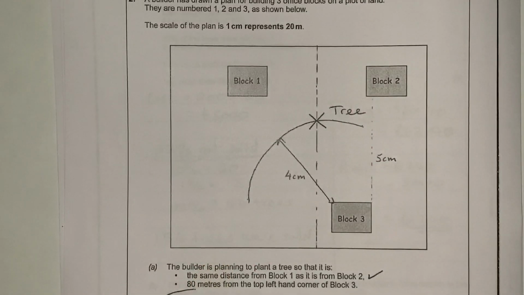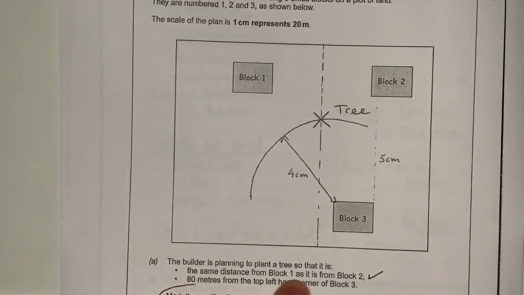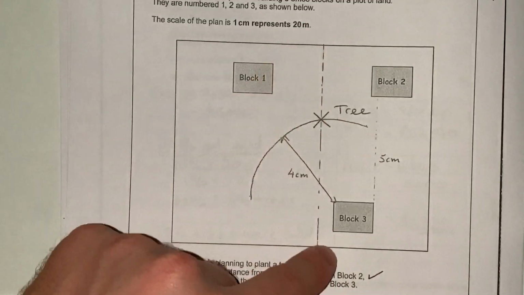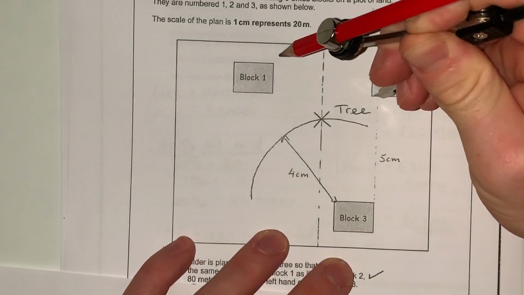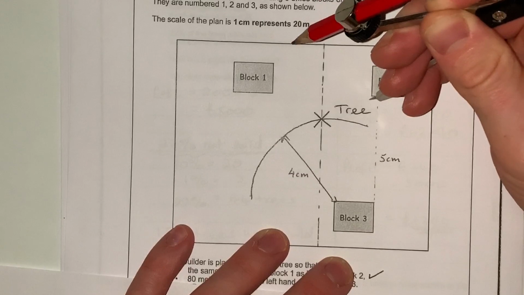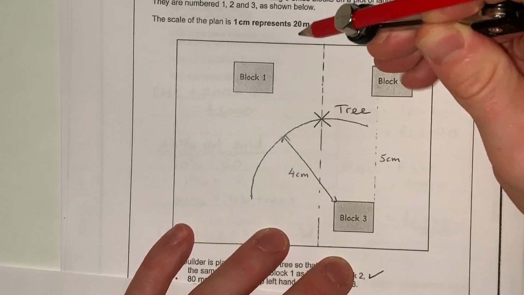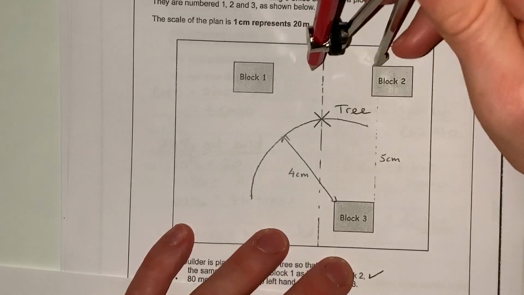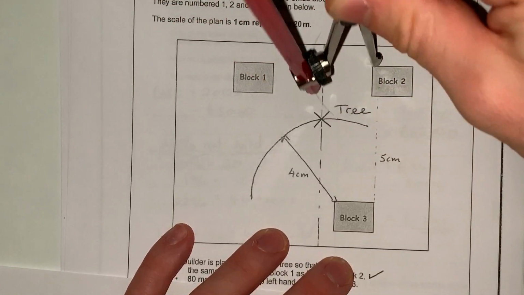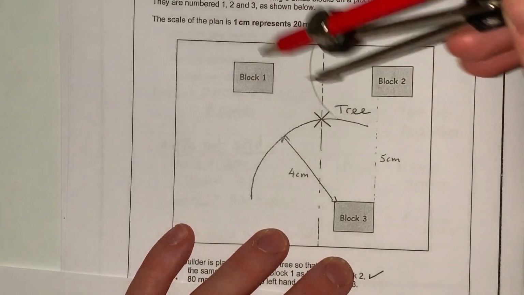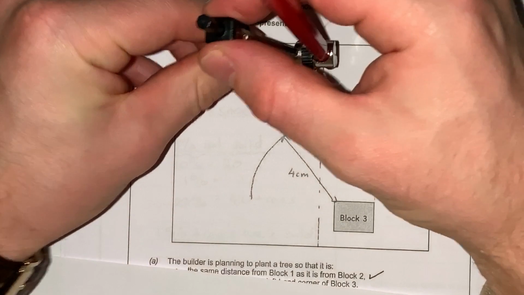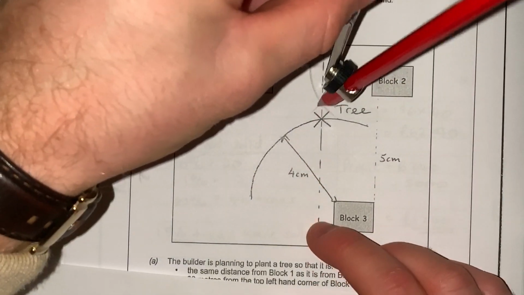Right, for this question here, it wants me to find out where the tree is going to be planted. So the same distance from block 1 as it is to block 2. So that's why I've got this line drawn here, but I'm going to draw it by either putting my point on that corner or that corner. So I'll go for the top right hand corner, and I'm actually going to draw a perpendicular bisector. So to do that, you open it to just past halfway and draw half a circle or half an arc. Then go to the same point on the other one. Okay, and I'm going to draw the same thing. Notice I haven't changed the distance.